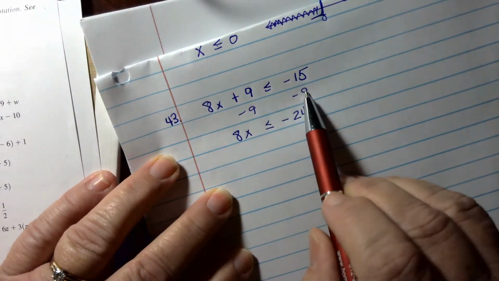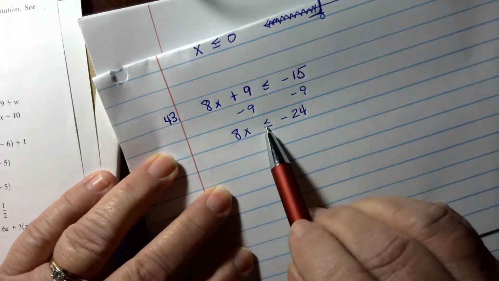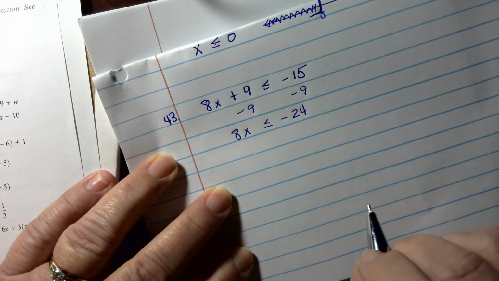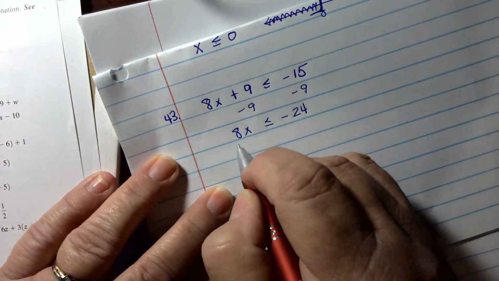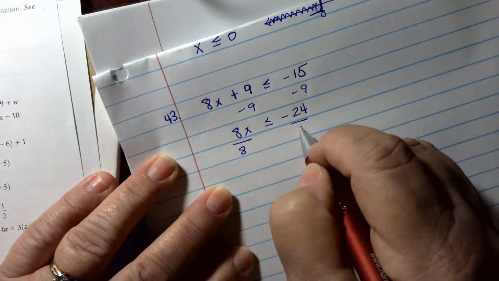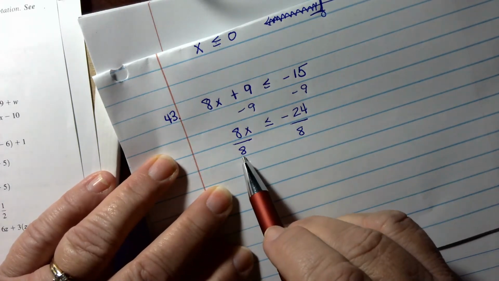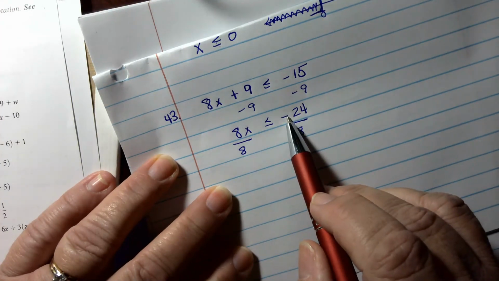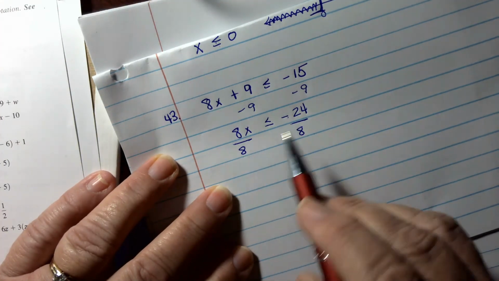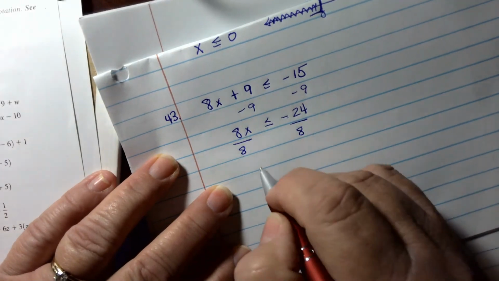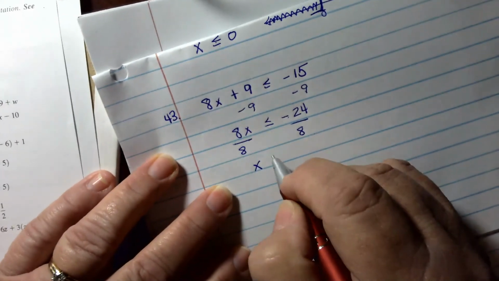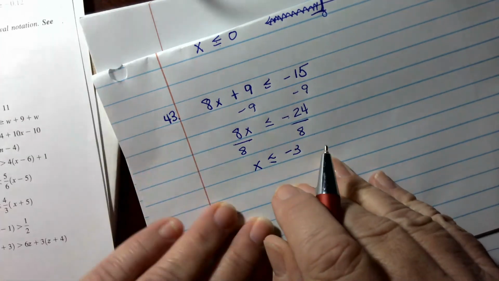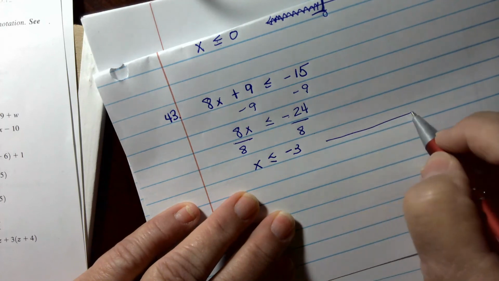Remember, adding and subtracting will never change the inequality sign. It's only when you multiply or divide by a negative number. Now I need to divide, but notice that what I'm dividing by is +8. The fact that I'm dividing into a negative is irrelevant. It's just the fact that I'm dividing by 8. So the sign is going to stay the same, and I get -3. So I've solved it. Now I graph it.